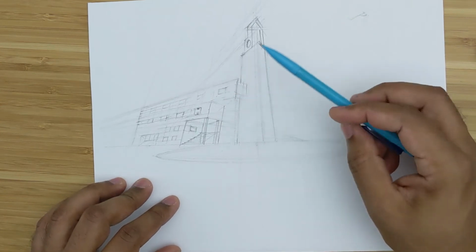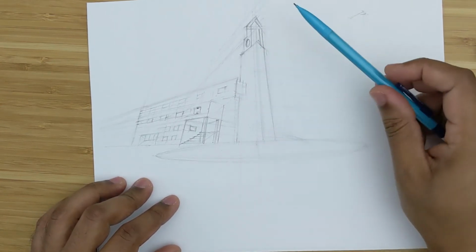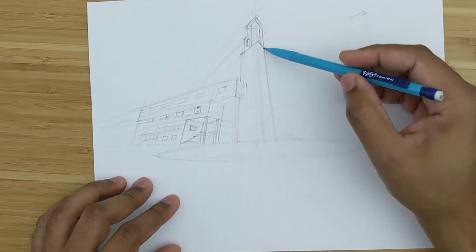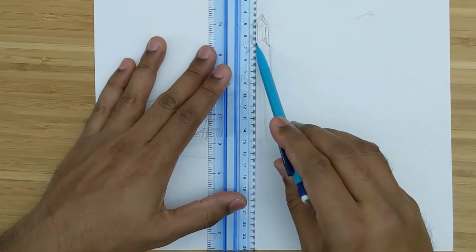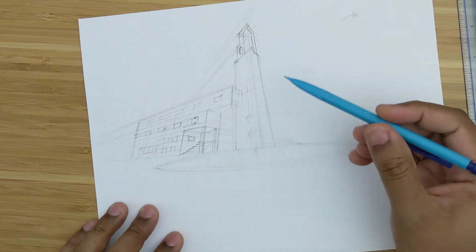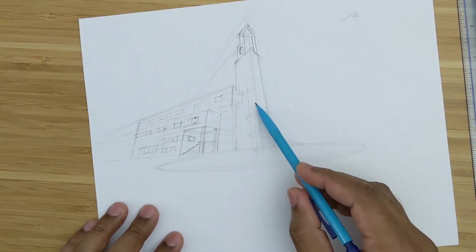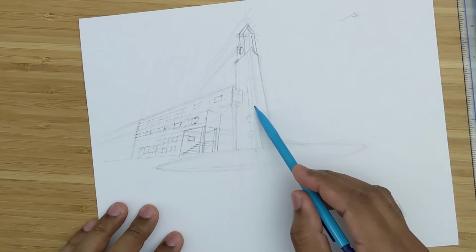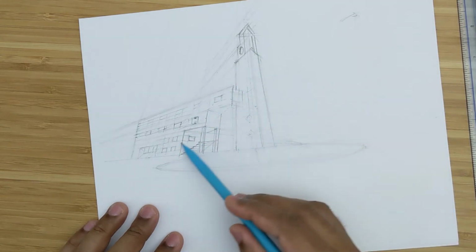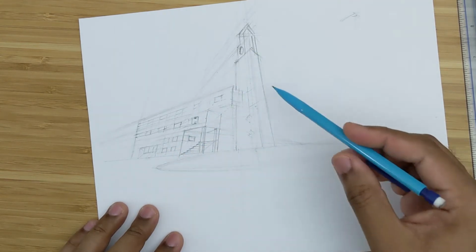Okay, now comes the pattern. So we have to find out how many of these little windows are here, so we just count that. Actually, before that, let's just say where there's the gray, there is a tone difference. So there is that handling, and then this vanishing point, and this vanishing point right here.